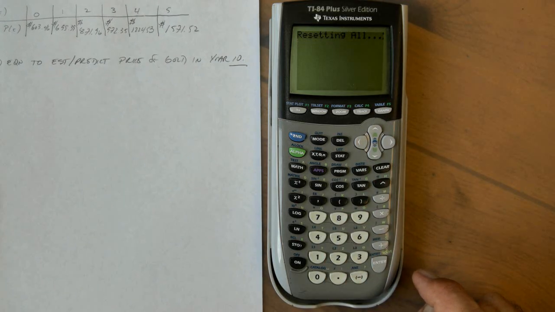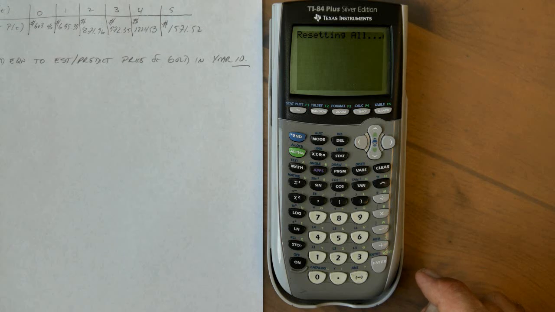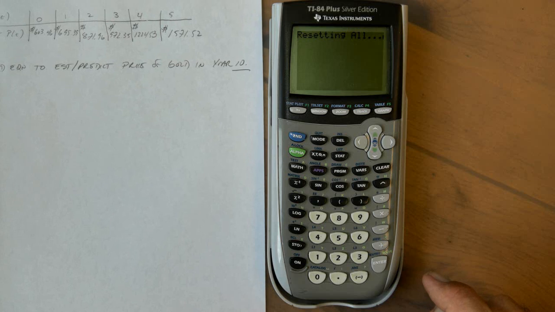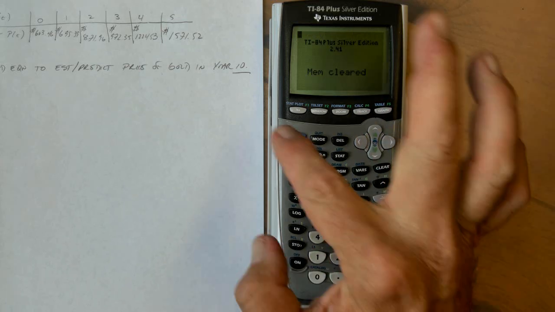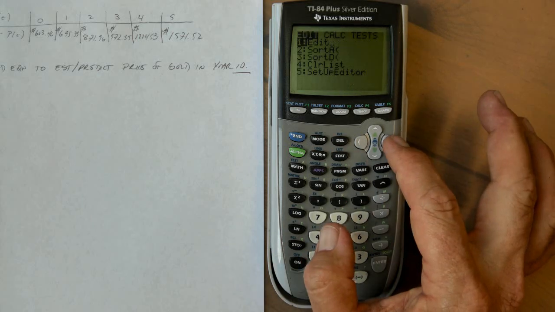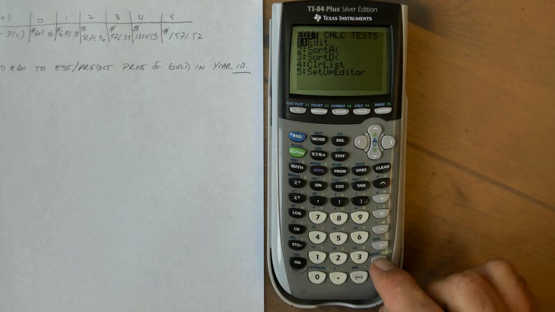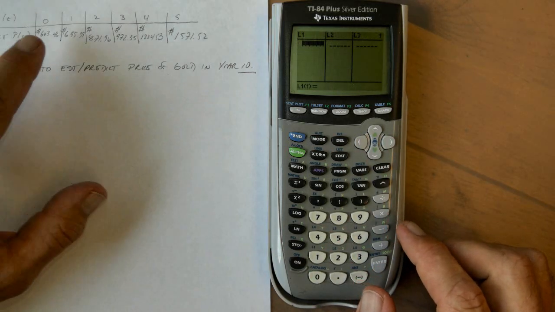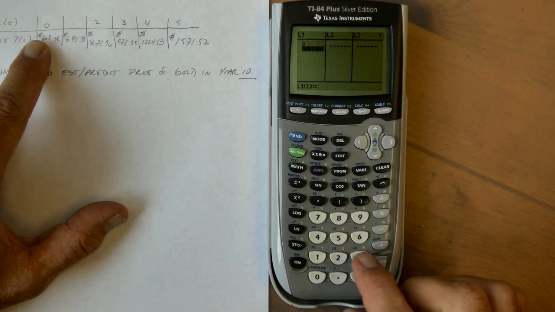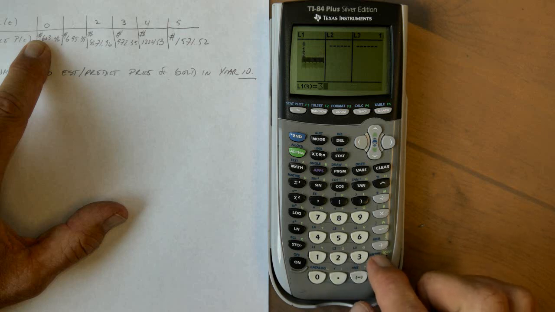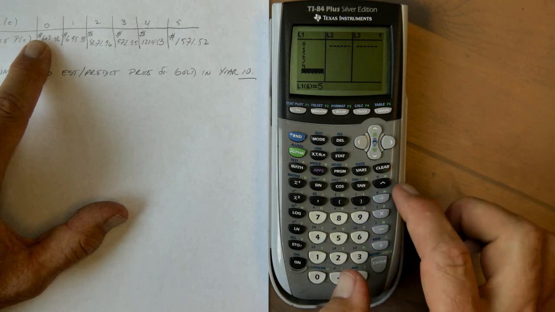And you see it takes a couple of seconds. It's telling me that it's resetting. And then it's going to give me, hopefully any second here, an all clear. Takes a little bit longer than I had anticipated. There we go. All right, so now everything is cleared out. So I'm going to go back, stat, edit, and so in L1, we're going to put all of our X values. So the years 0, 1, 2, 3, 4, and 5.